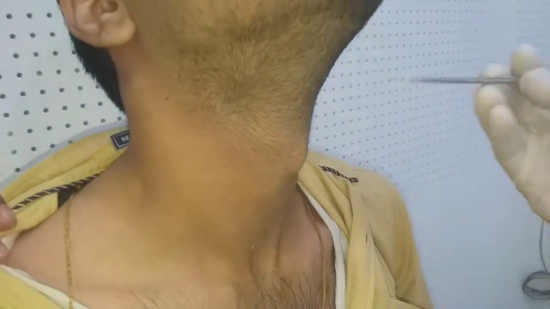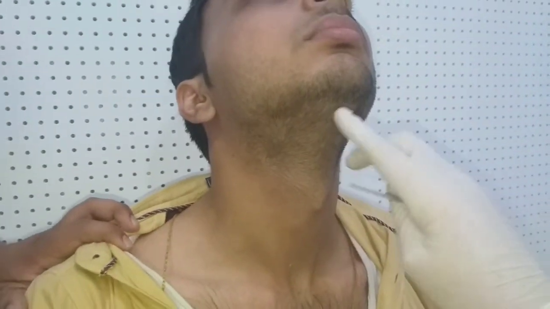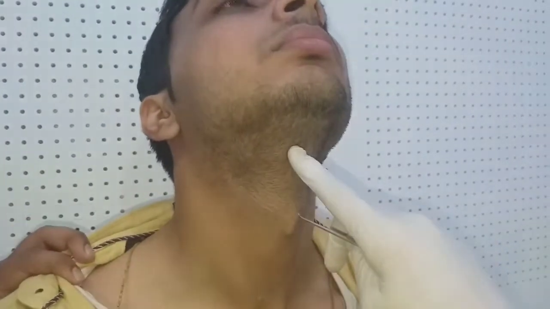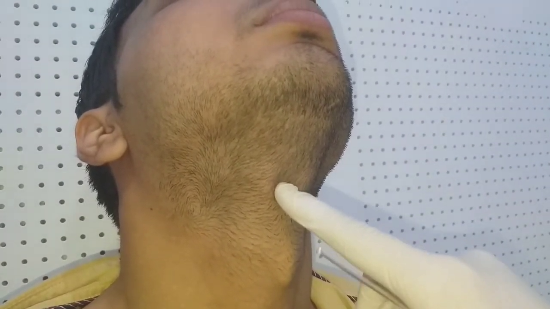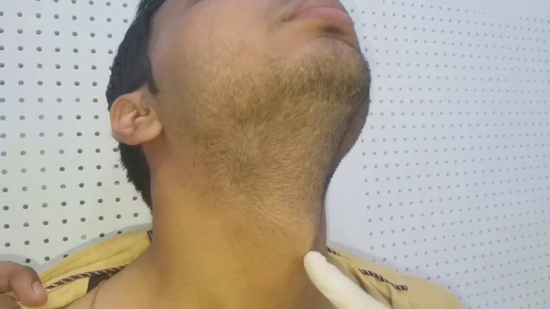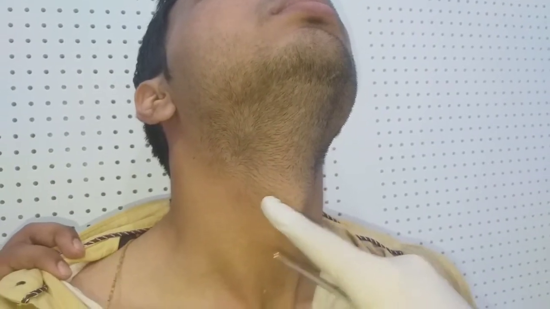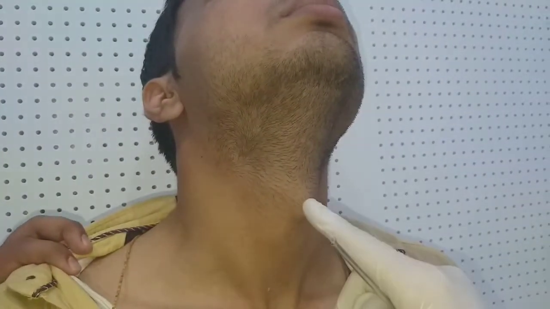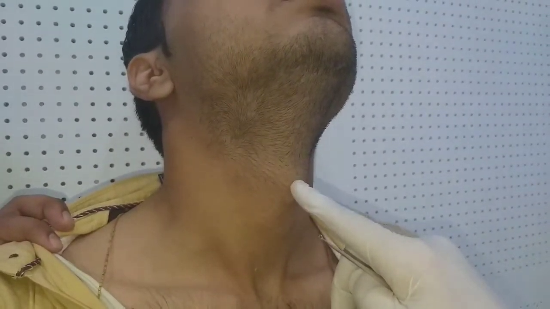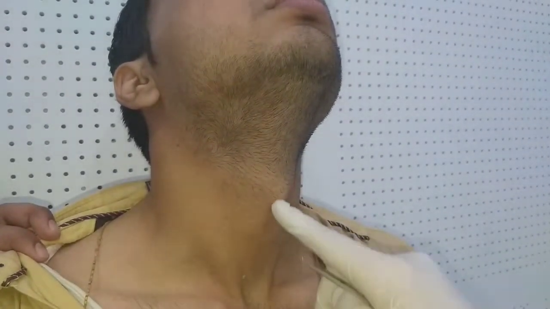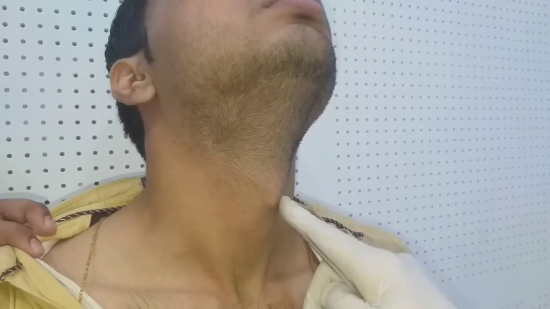Then in the midline, the top that I told you is the chin, and then you can feel the hyoid bone. Below the hyoid bone you can see the thyroid cartilage. These are the two laminae of the thyroid cartilage which meet in the center and form an angle. This angle is acute in males, so you can see the Adam's apple very nicely.